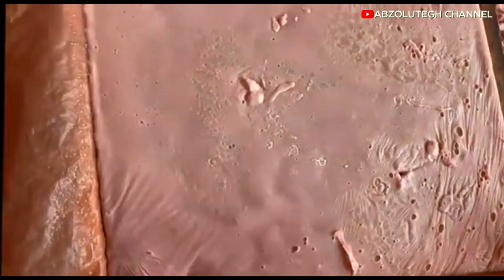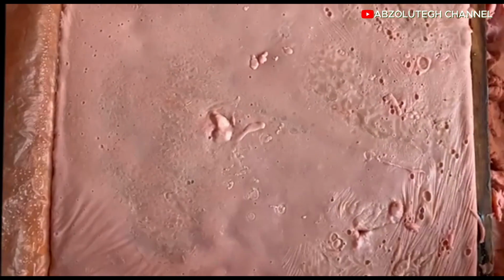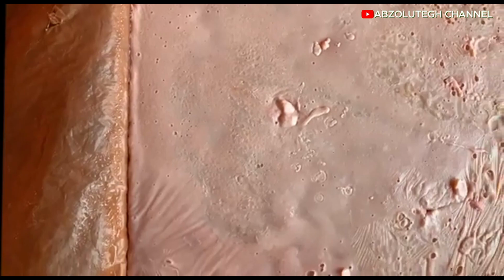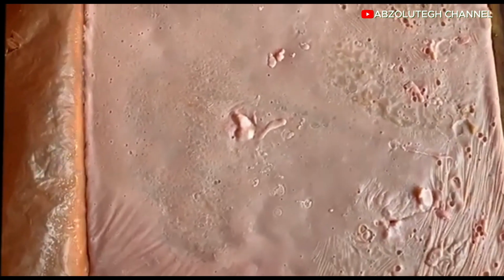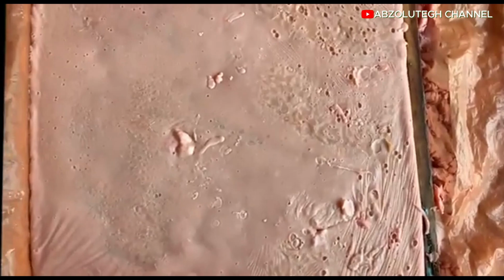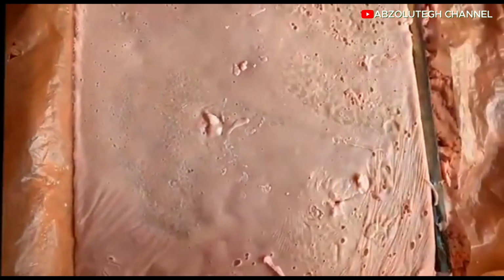If the soap gels well, then it becomes extremely hard, so hard that you can even use it the same day. But sometimes it won't gel during preparation, but rather gel after you have molded it. So this is it. I will just unmold.